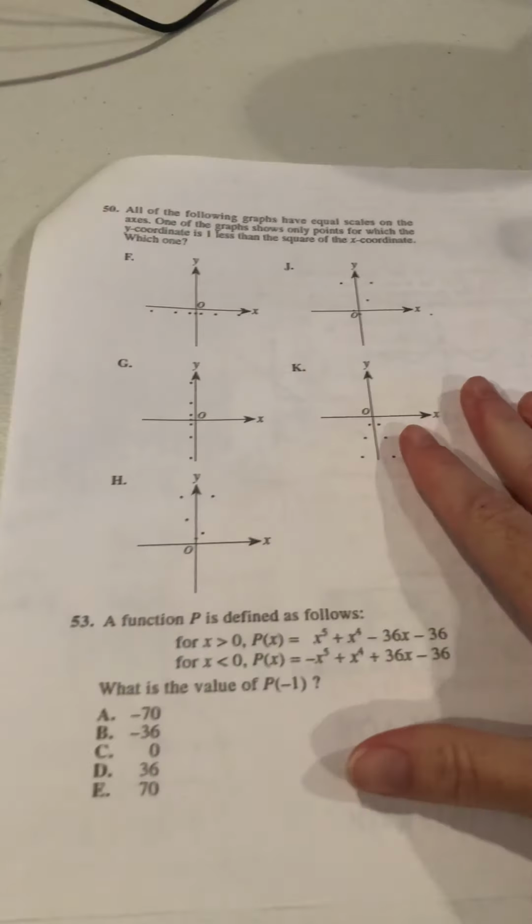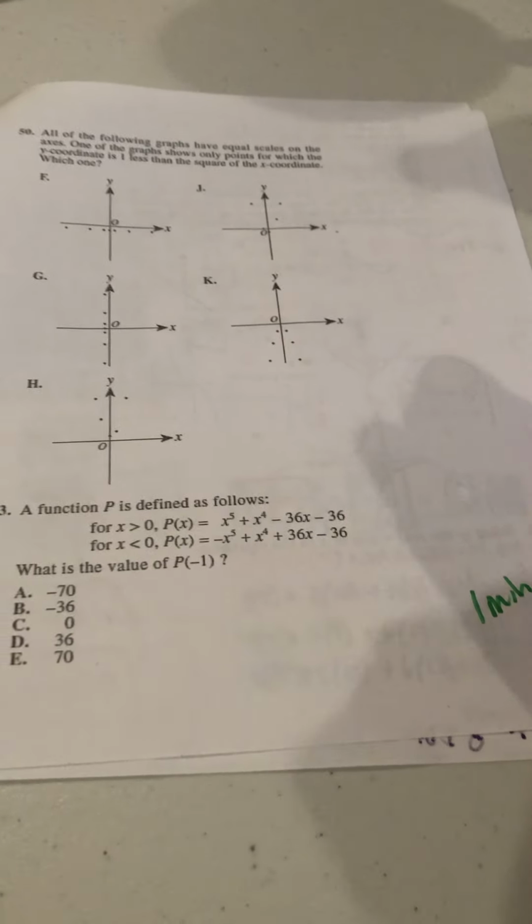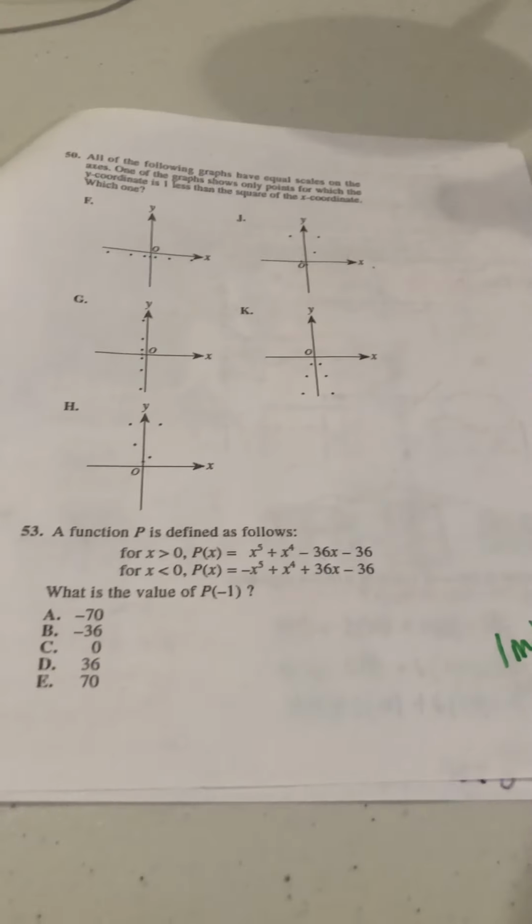Okay, so we got 2 questions here. I would suggest you hit 1 minute and try to get one of them right. Choose wisely.